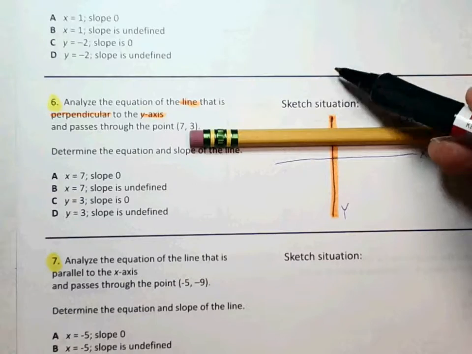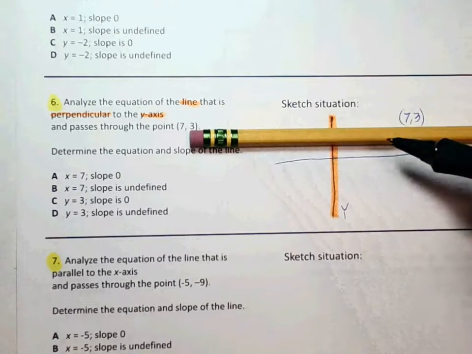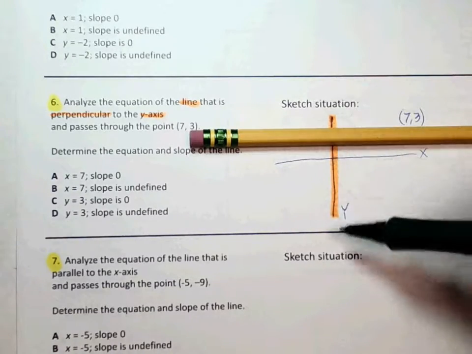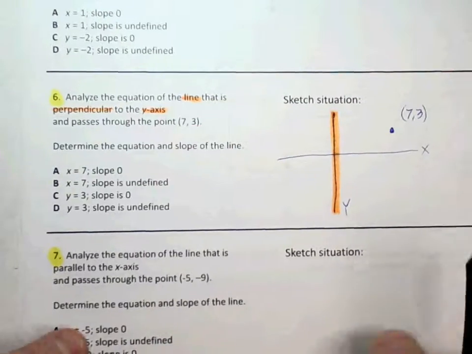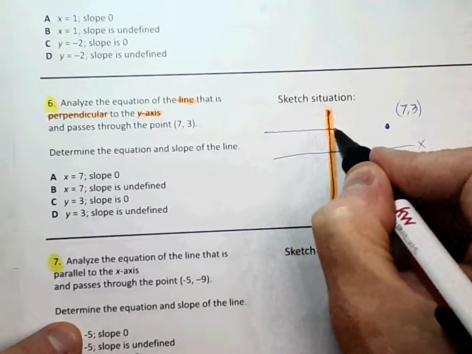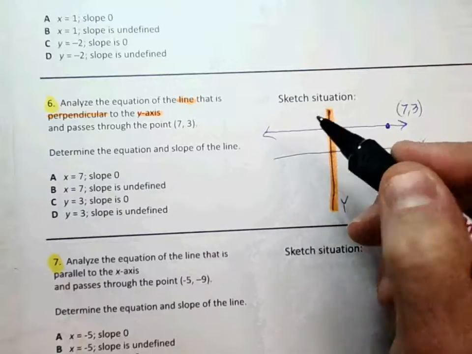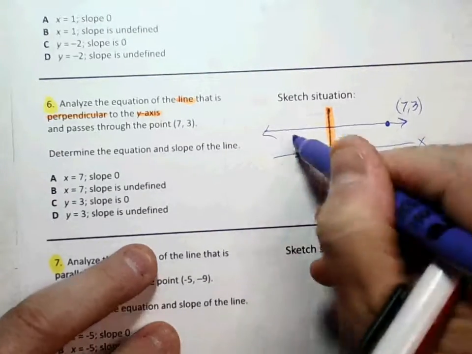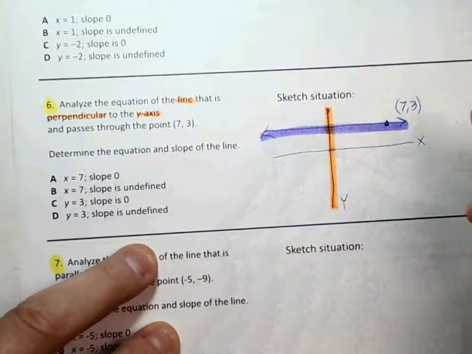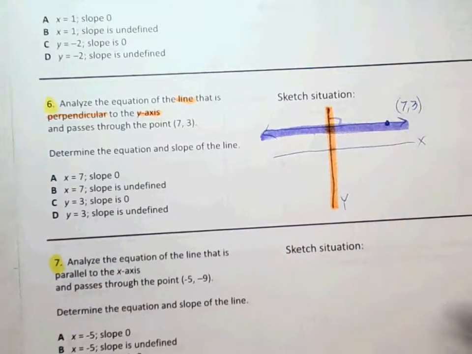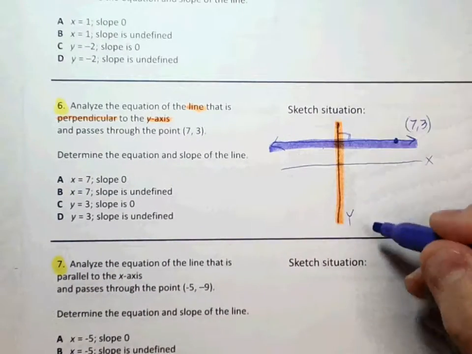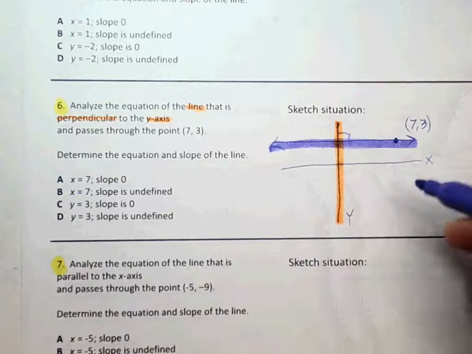My y-axis goes north-south. My pencil goes east-west. This is a perpendicular situation. So what I'm going to do is draw this right here. So now I have a perpendicular situation. See the cross? Plus sign.